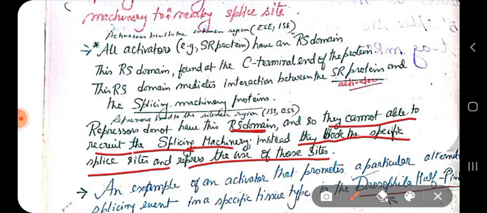Here, the activators I have said, an example I have given, are the serine arginine rich proteins or SR proteins. An example of a serine arginine rich protein is SF2/ASF, right? This serine arginine rich protein is an example of an activator. They bind to the enhancer regions like exonic splicing enhancer, intronic splicing enhancer, and when they bind, they recruit the splicing machinery to interact with the splice sites at that region.